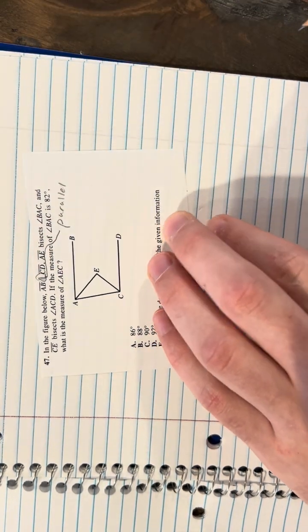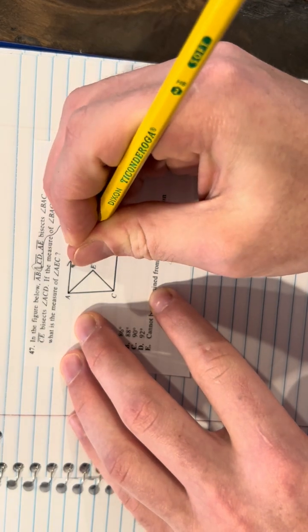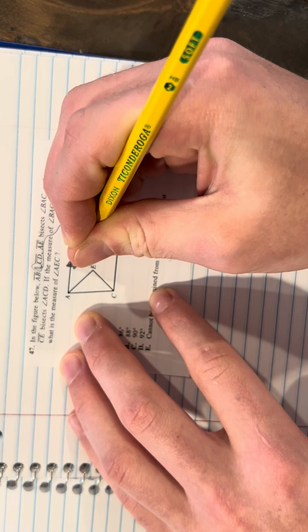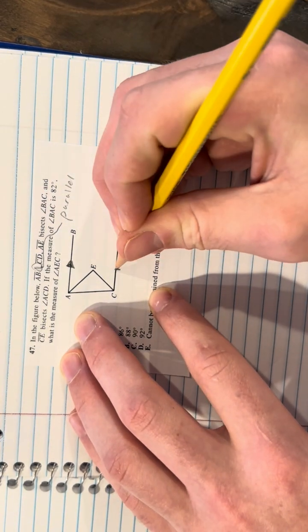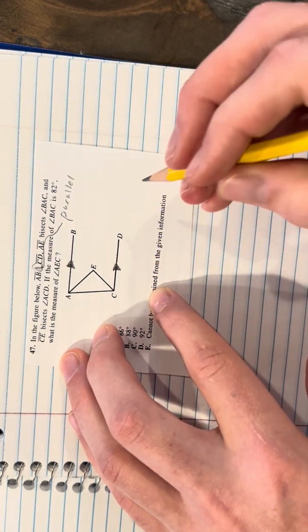That symbol there is parallel to CD. So let's mark that on our graph. This is the symbol for parallel. It's an arrow. So it's going to be parallel to CD. These two lines are parallel.